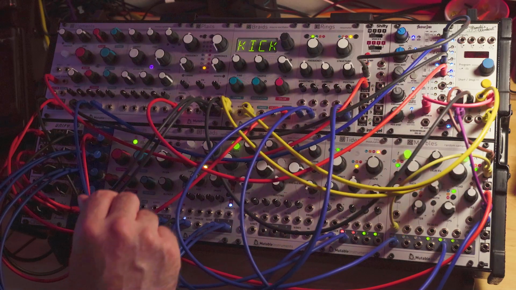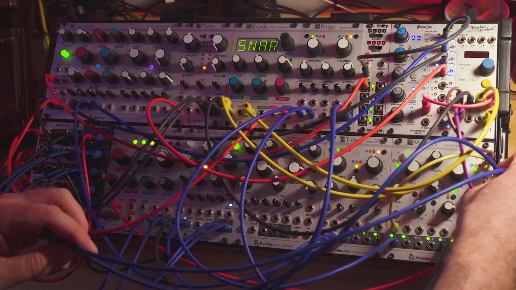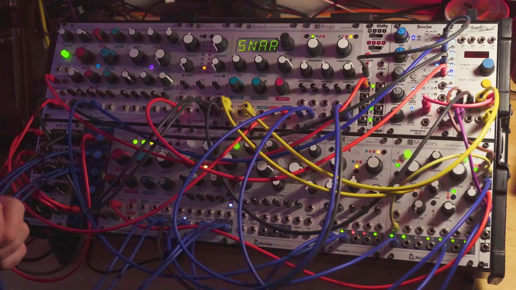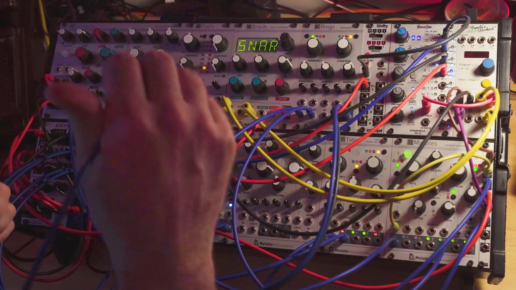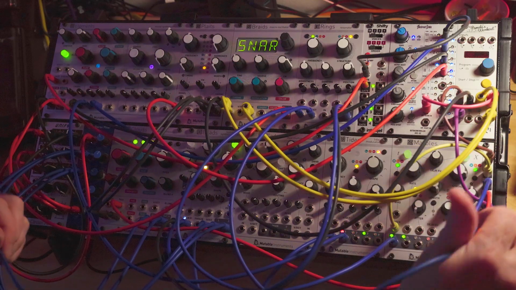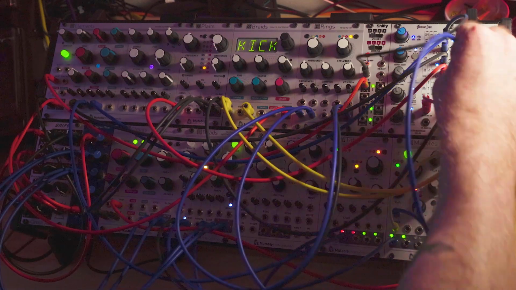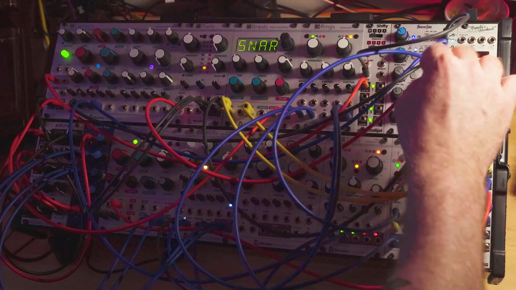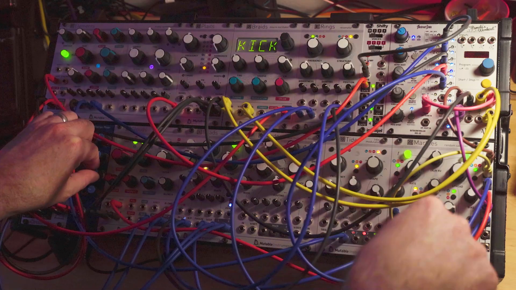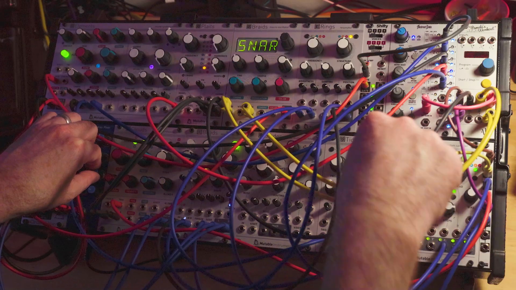Let's go ahead and make sure that we are clocking our seed here. So what I just did is I put a ramped voltage into bias.